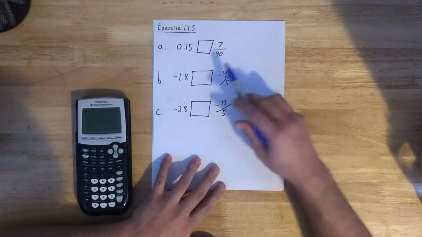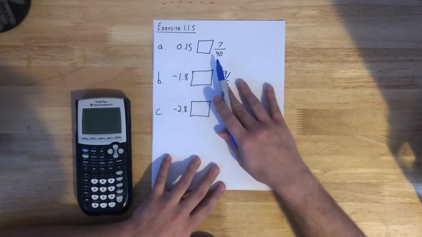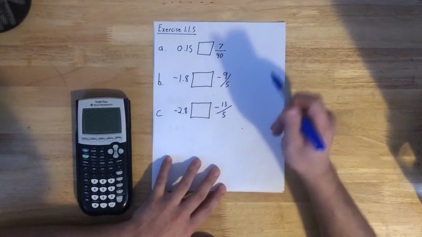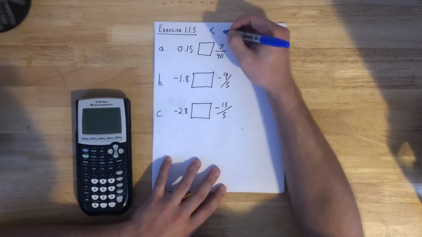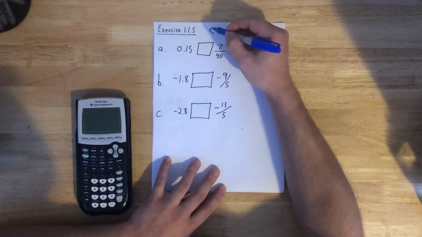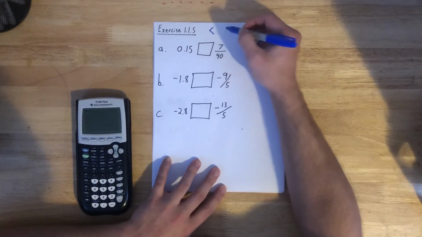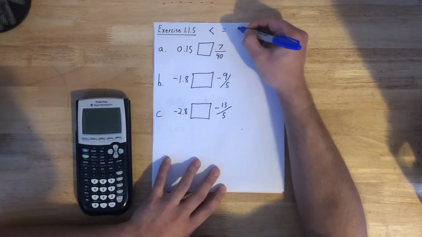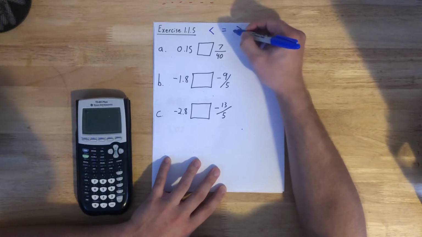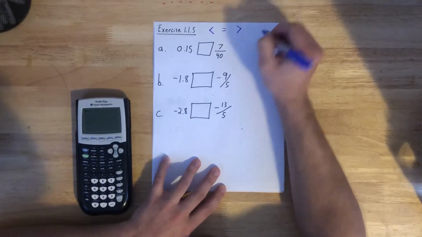A, B, and C, which one is either greater than, smaller than, or equal to. So either smaller than, where you get the big mouth, so smaller, mouth, big mouth; equal to; or larger than, again, large mouth, so larger than smaller.